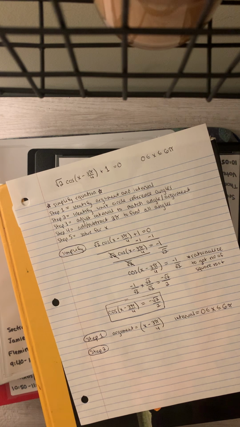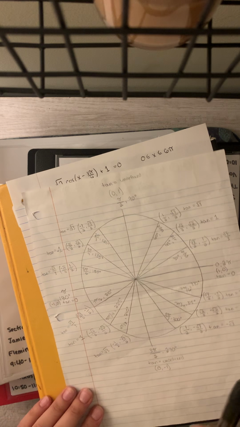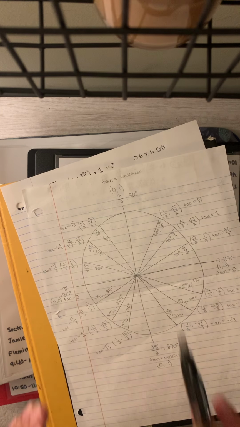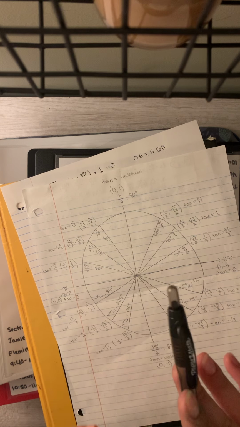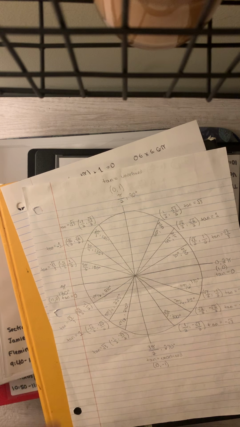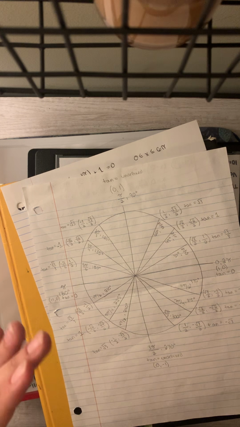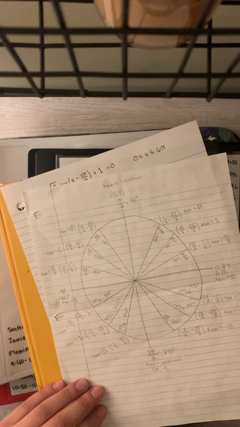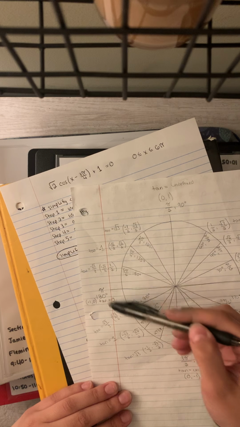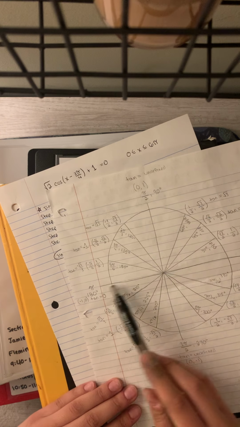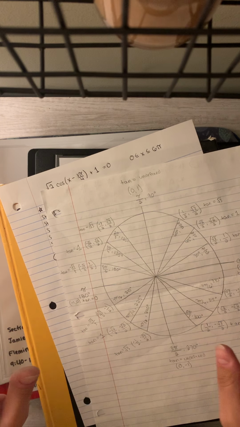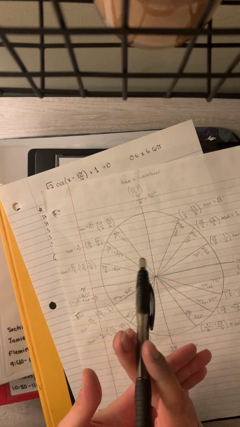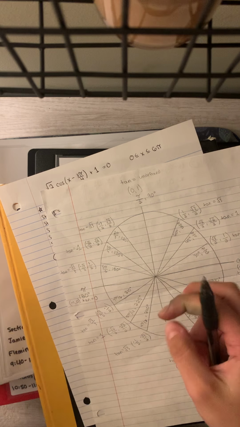So when we're looking at our unit circle, we're no longer looking at the y values. Now we're looking at the x values, because the x values on our unit circle ordered pairs represent the cosine value of that angle.